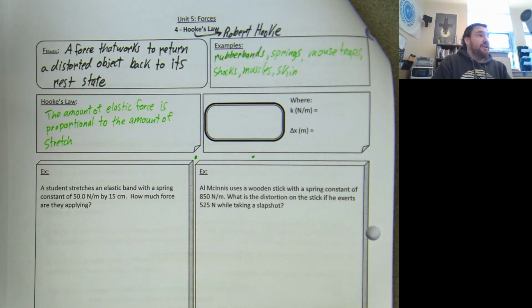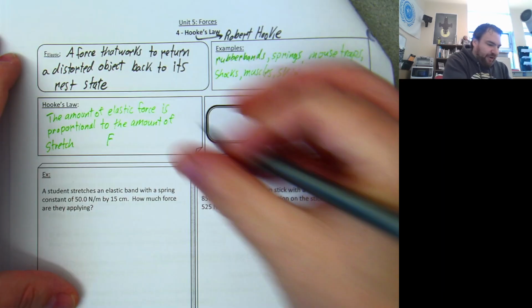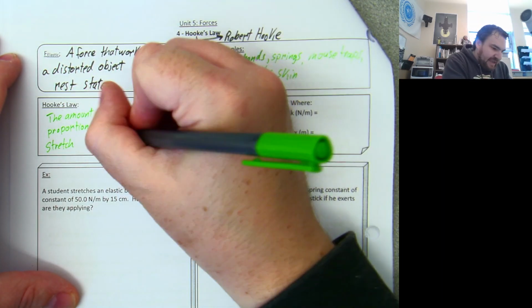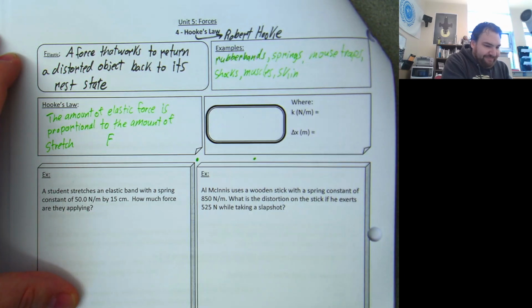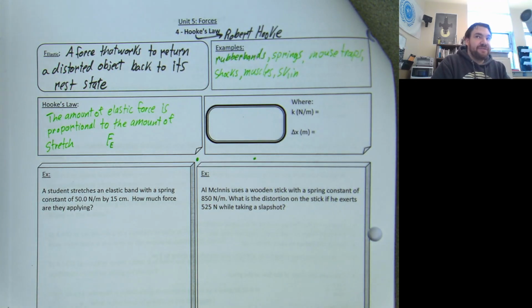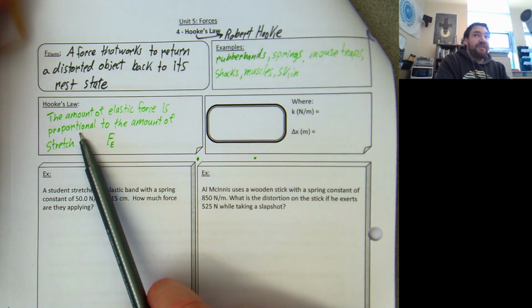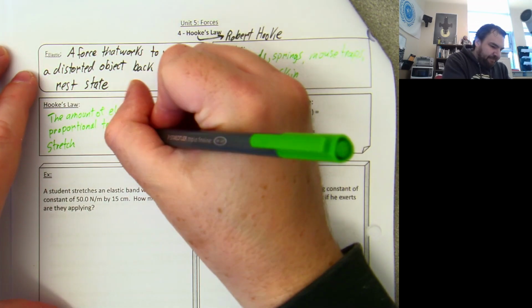And the way that looks mathematically is this. The force, we're going to call this force, which letter do I want to use? Let's call this force big E. Elastic force is, and now when a mathematician or a physicist uses this word proportional, what that is, is this symbol here.